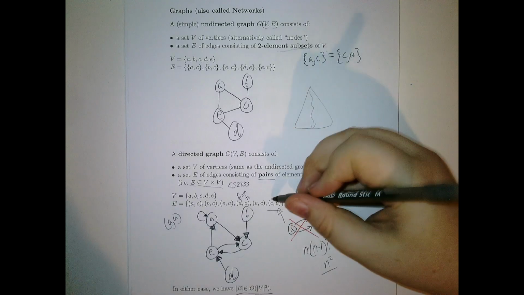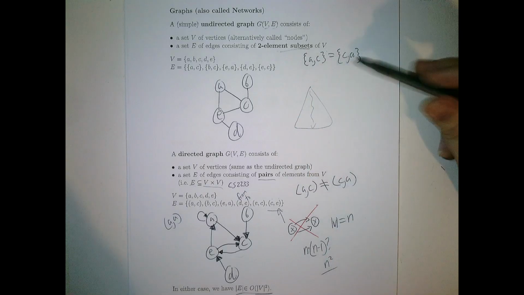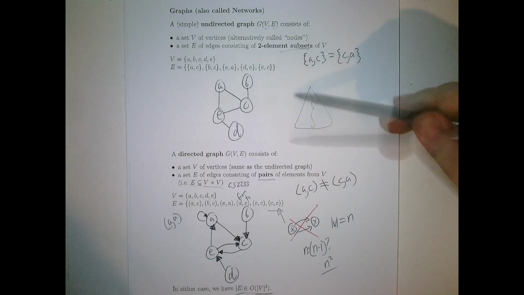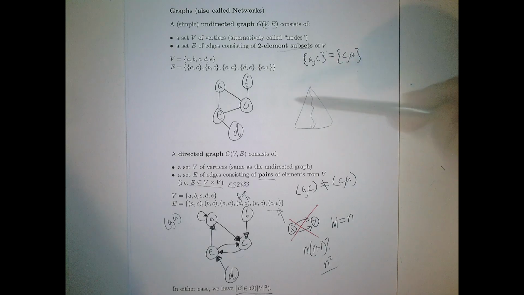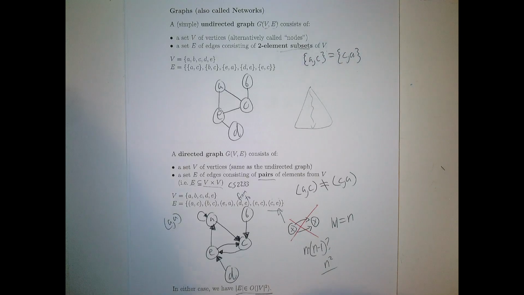N things you can put in the first position, n you can put for the second. That's an upper bound on both of these. Undirected graphs have a little bit of a lower upper bound, but before we get to trying to bound these two exactly, let's go ahead and think about some applications for this. Okay.